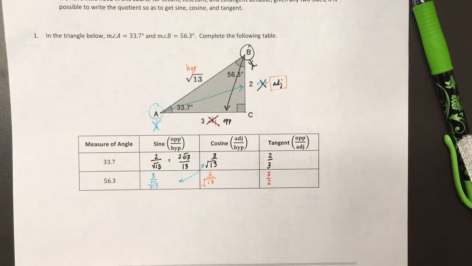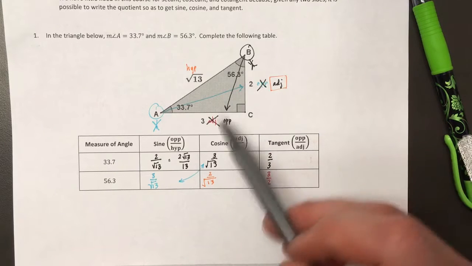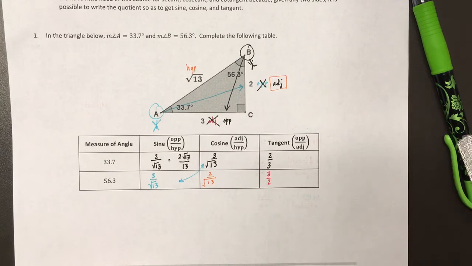Okay, so that takes a little bit of time. You have to be able to be flexible with whatever reference angle they're asking of you, and so colors really does help.